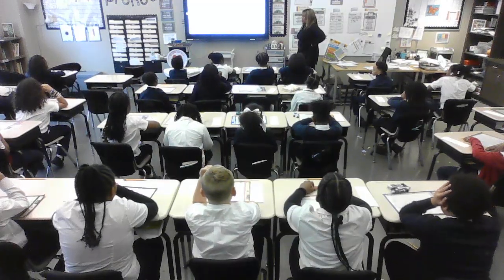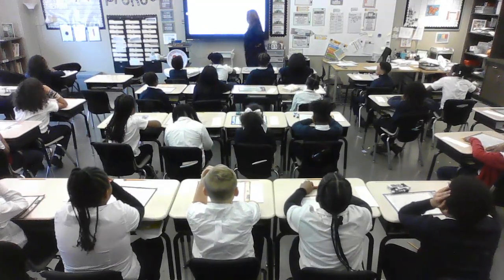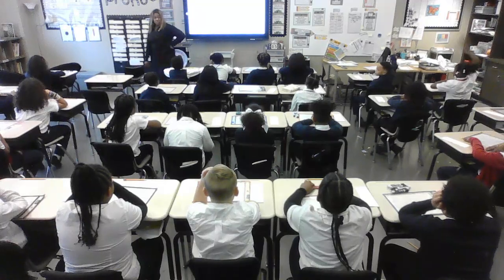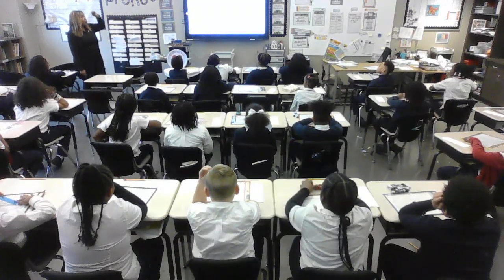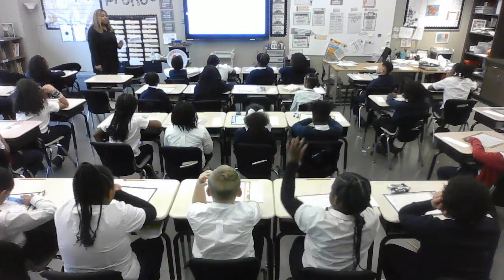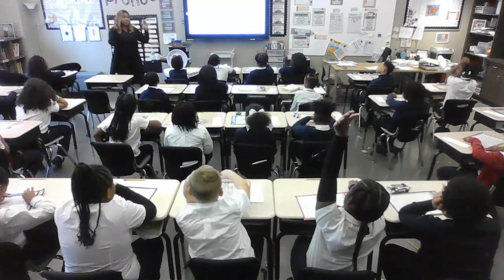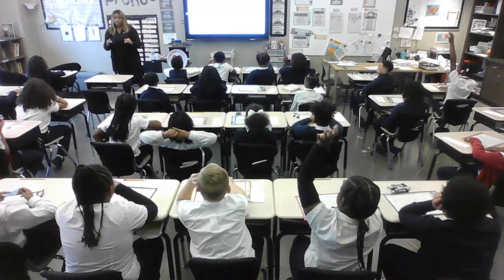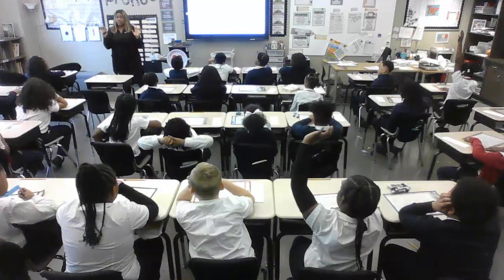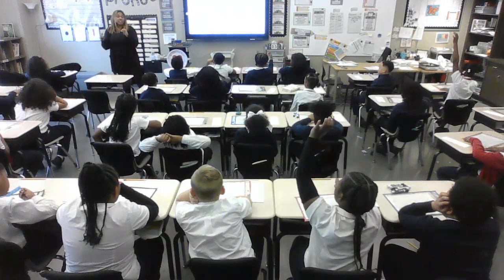Representations of division to long division. Okay, I'm going to reread that for you. Connect pictorial representations of division to long division. So we're taking pictures of division and translating them into long division. Okay? Long division gets crazy, so we got to make sure we're really locked in for today's lesson.